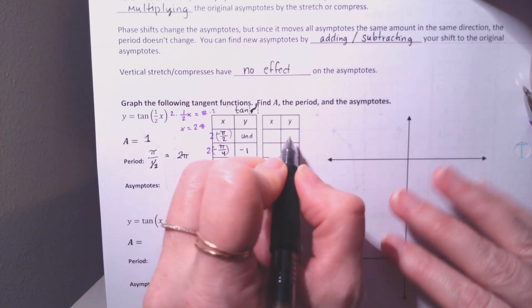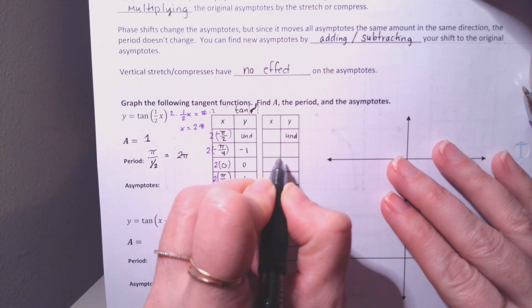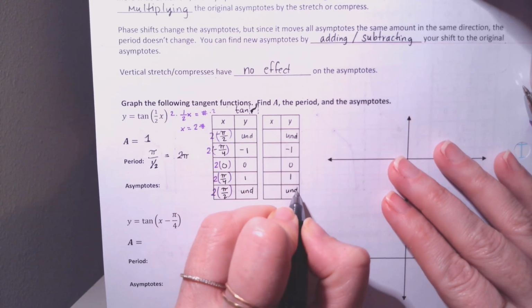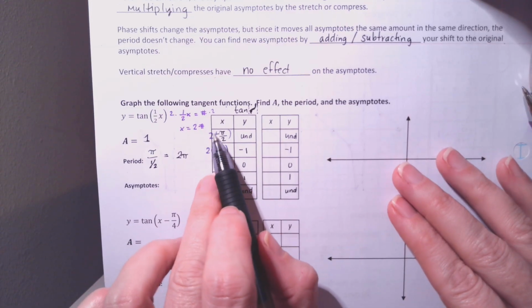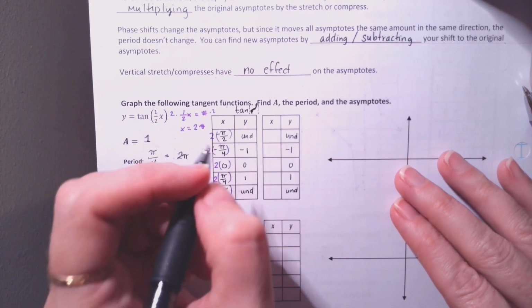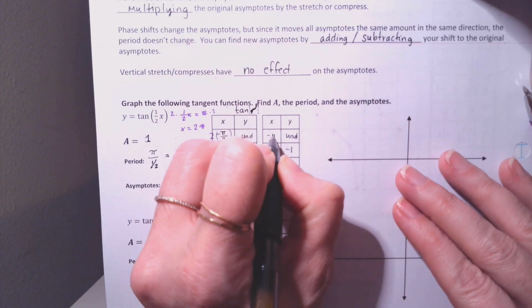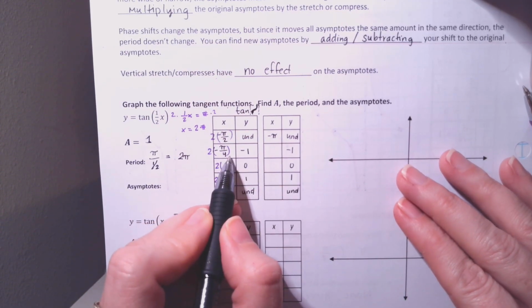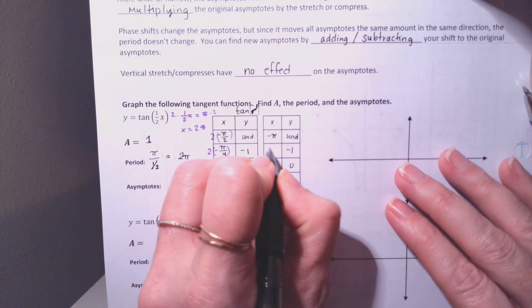Okay, so filling out my new table of y's, we'll have this one's undefined, -1, 0, 1, undefined. Negative pi over 2 times 2 would become negative pi. Negative pi over 4 times 2 would simplify and you'd get just negative pi over 2.